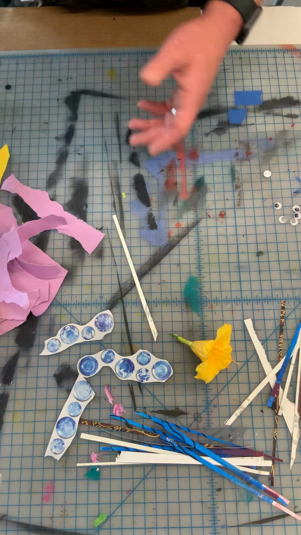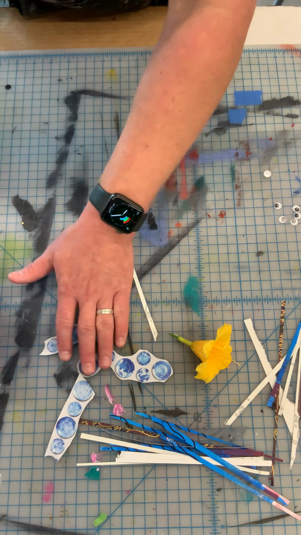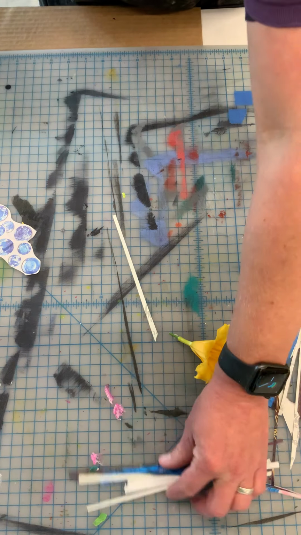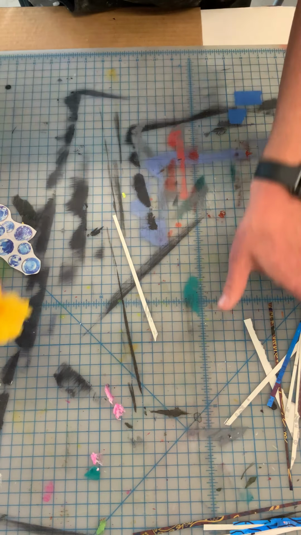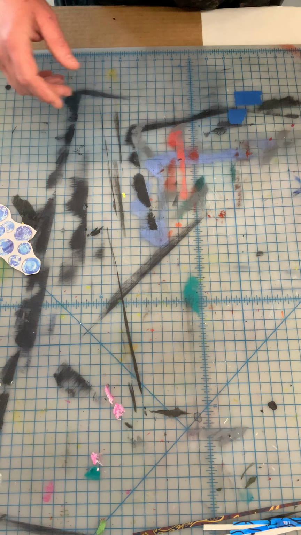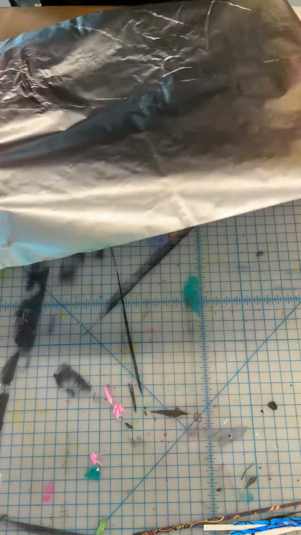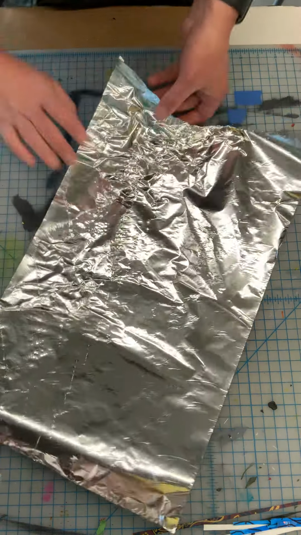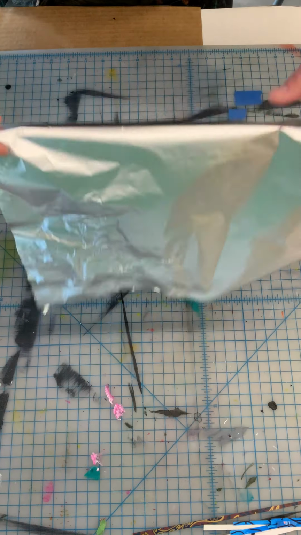So this is my version of what I call cheap and easy paper making. If you've never done paper making, it can be a laborious and time exhaustive process. And as such, I've developed this method.